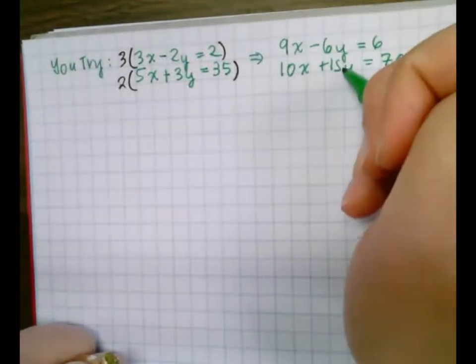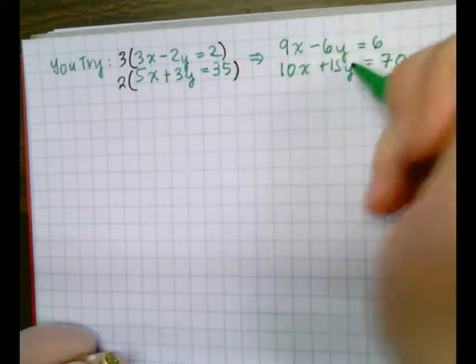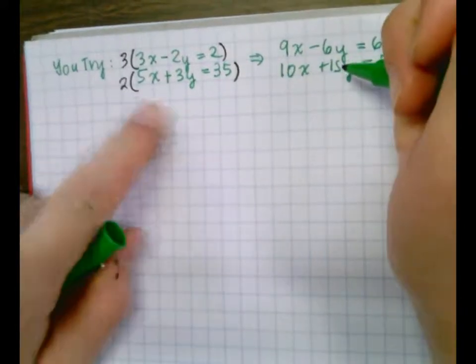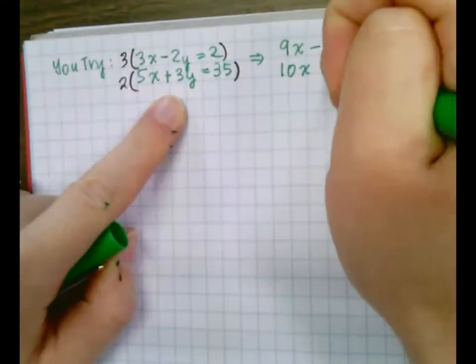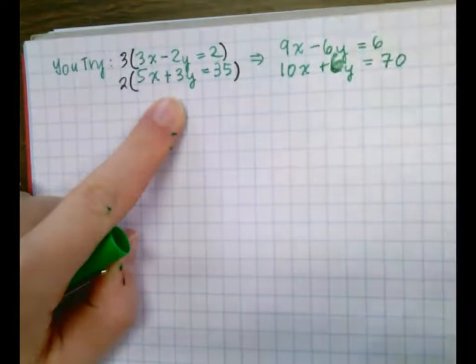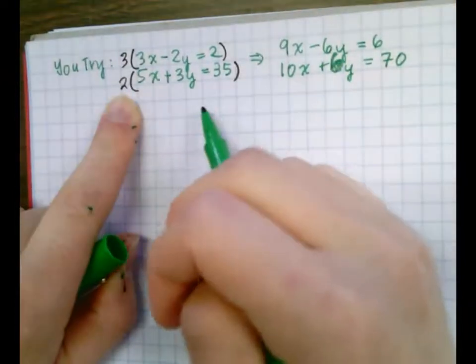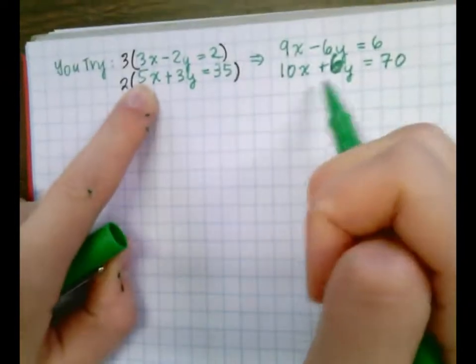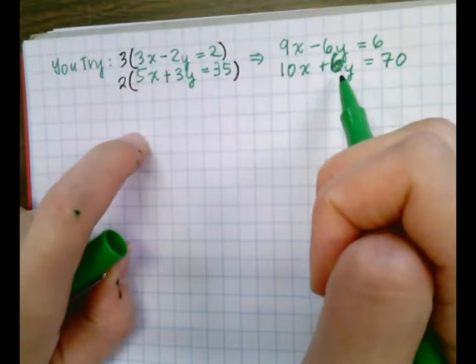Sorry, I didn't mean to write 15 right here. I meant to write just a 6. I don't know what I was looking at. I think I was thinking about this 5, and that's why I said 15. Okay, so this is a 6.